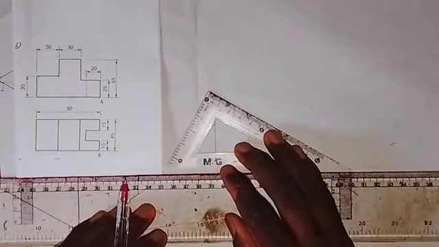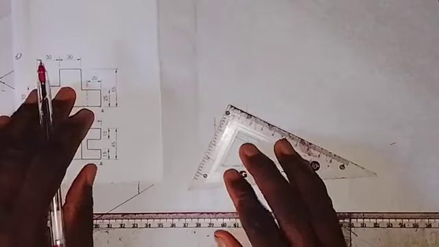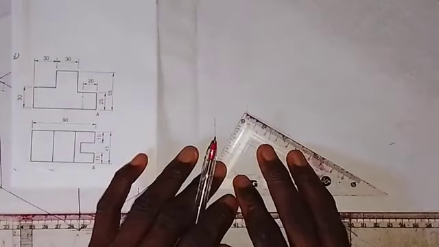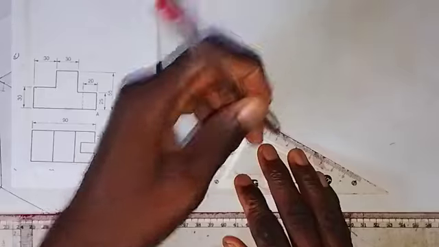So I'll come to this point here and draw the line in this direction. On this line I will take this 30 that we have from here to here. So we take a measurement of 30 millimeters forward from this point. So this is 30 millimeters here.